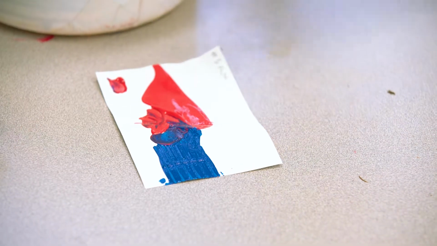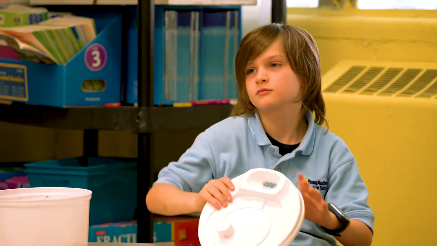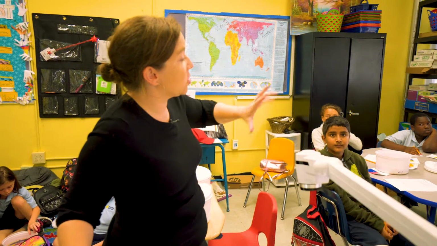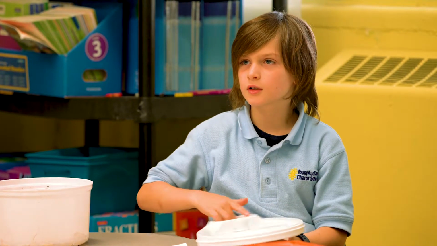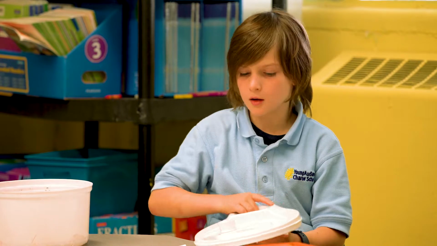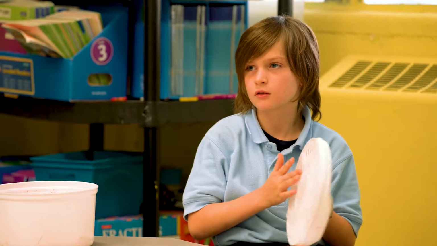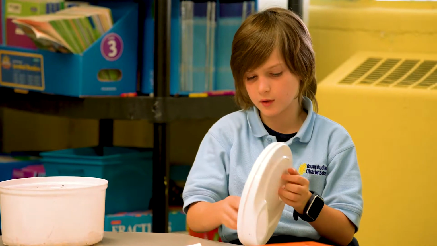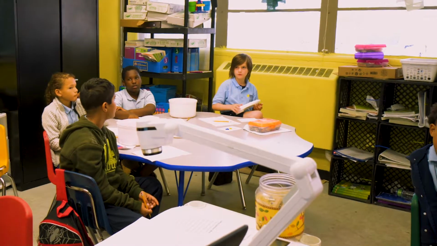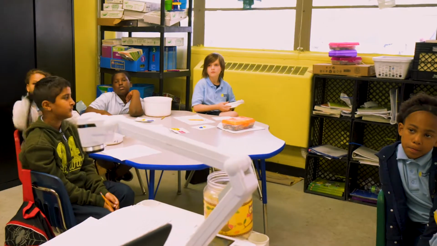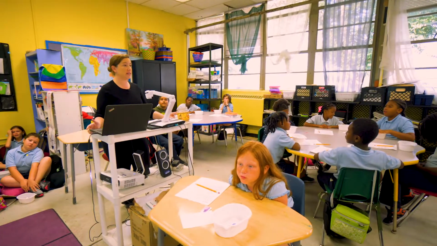So Jace, what type of force did the salad spinner exert onto the paint? A push or a pull? A push. Why? Because the air of this, when this was spinning, the air had touched the paint and made it move. Great, so the air pushed the paint. Excellent job, Jace. Now we're also going to do a push and pull using marbles and 2 kinds of paint.